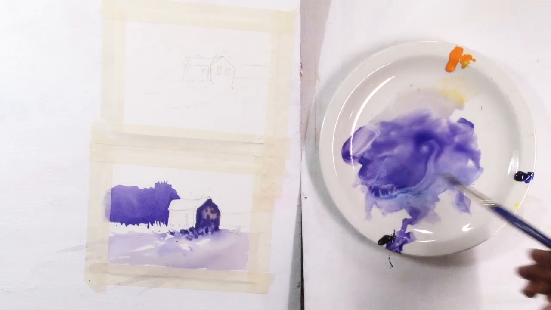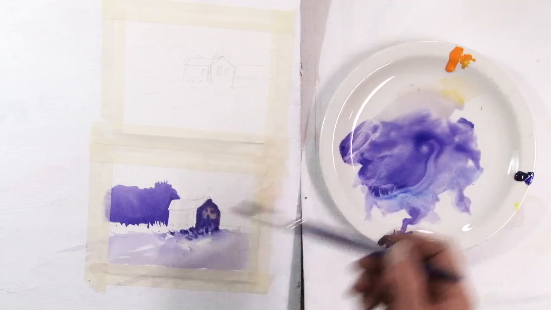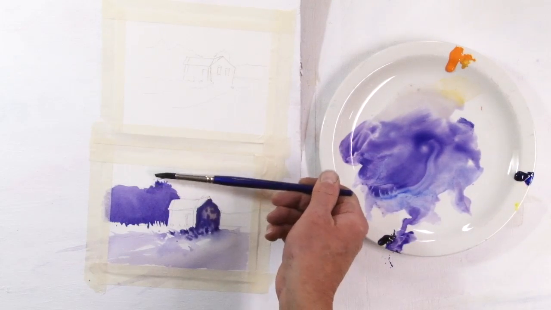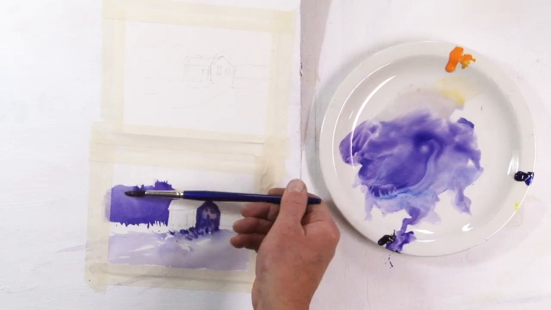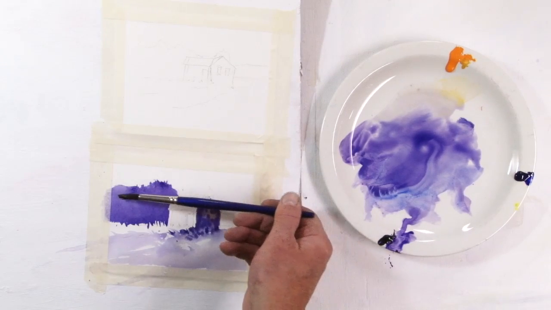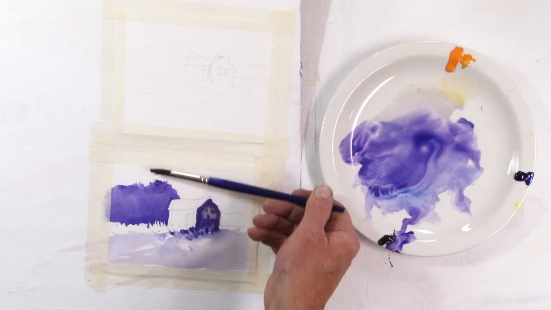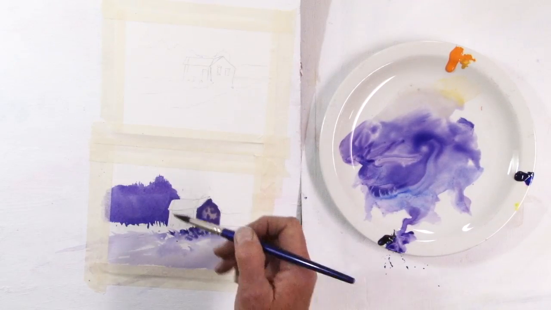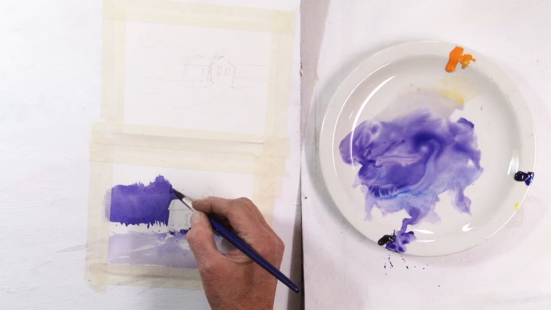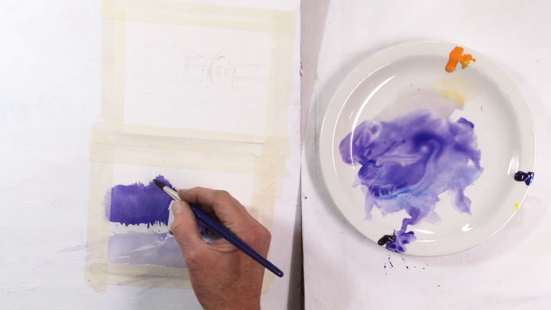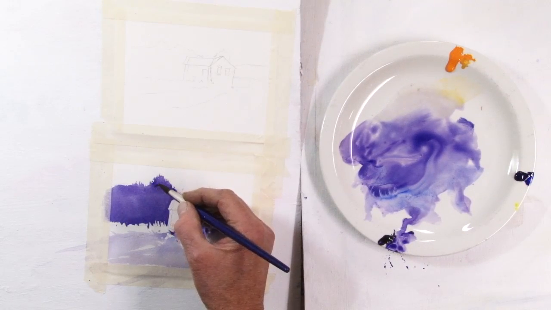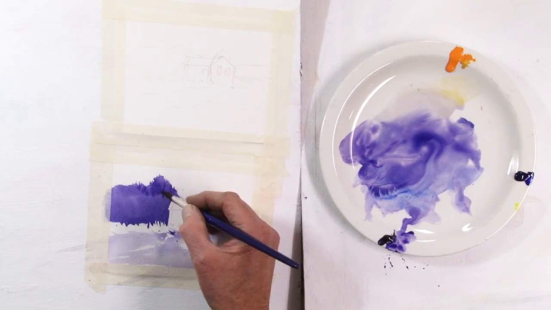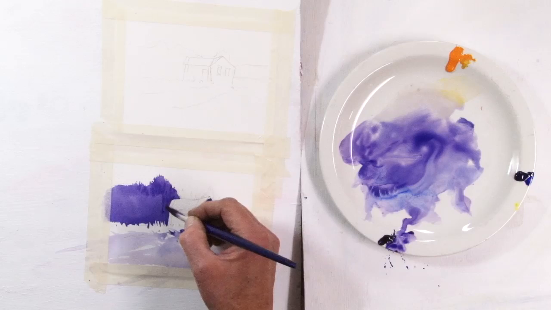Just get a little bit more pigment, and use that idea there. And particularly that effect in conjunction with a little bit of actual positive brushwork can be very effective in creating the illusion of trees.